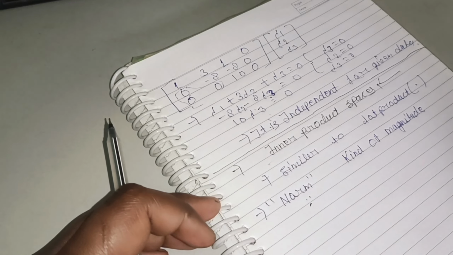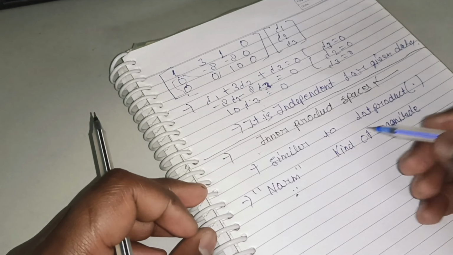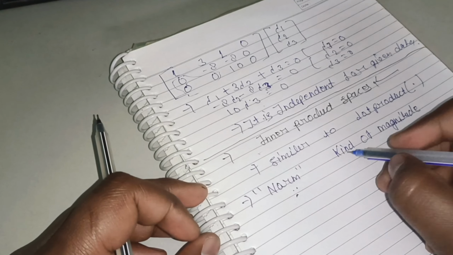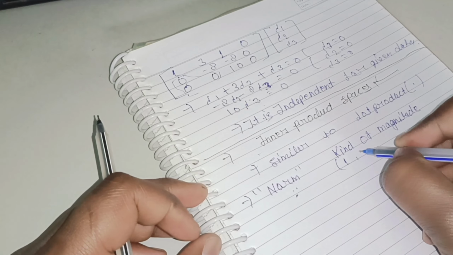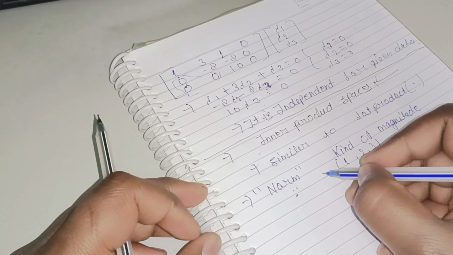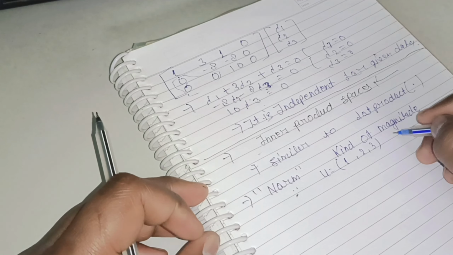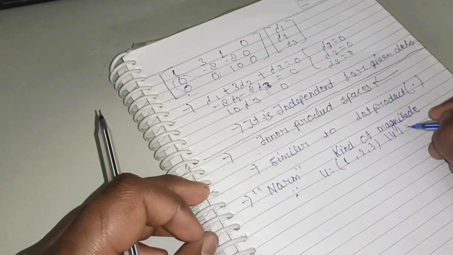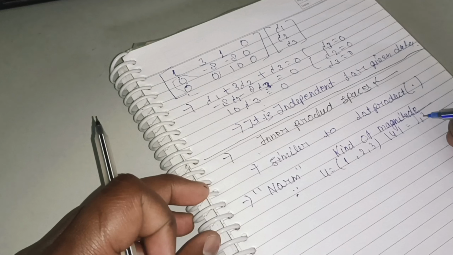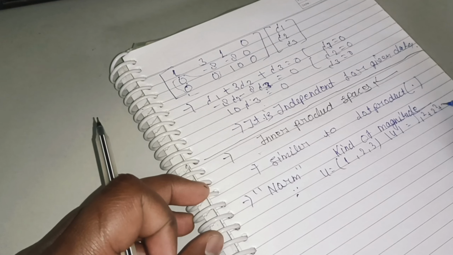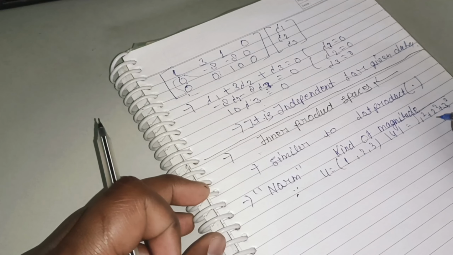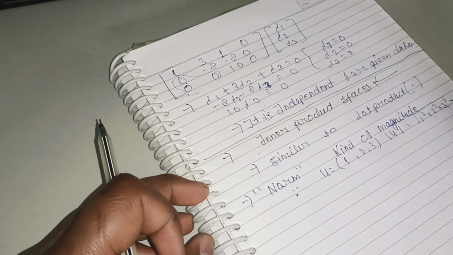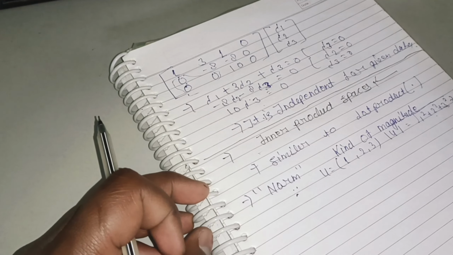What was magnitude? If we have given 1, 2, 3, suppose this is u, then the magnitude will be root of 1 square plus 2 square plus 3 square, is equal to 1 plus 4 plus 9, total 14.